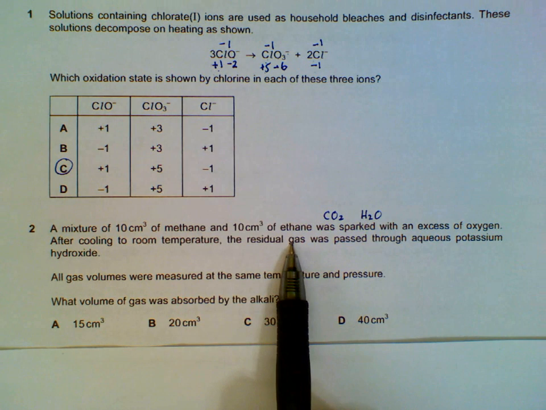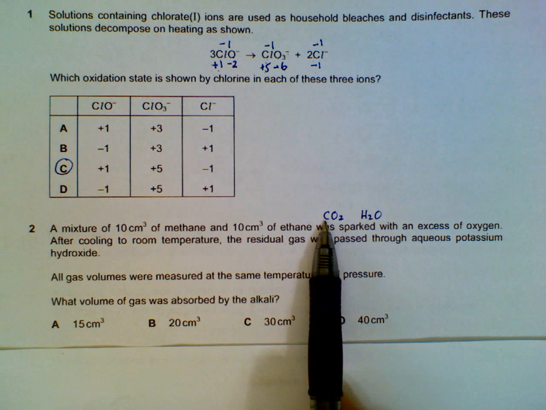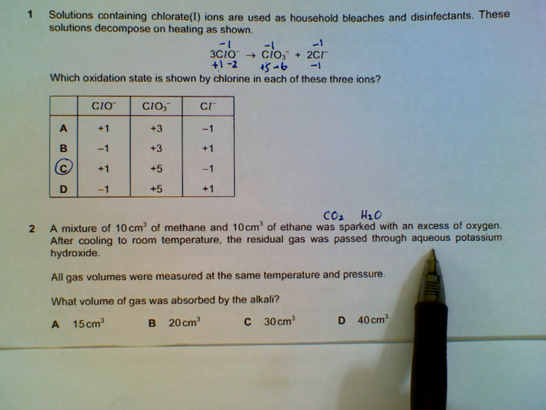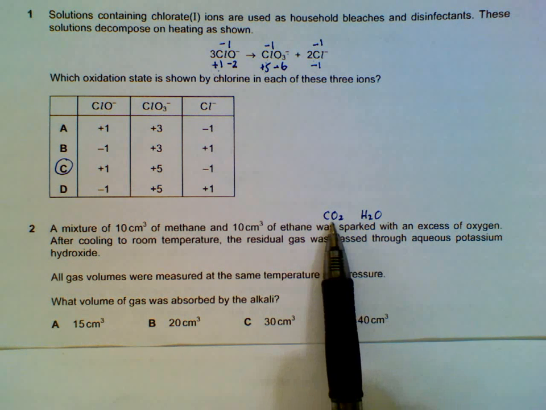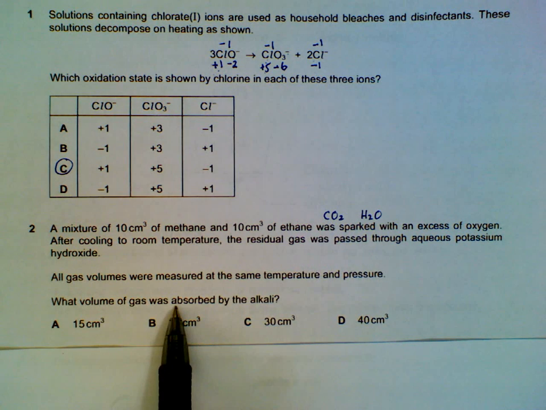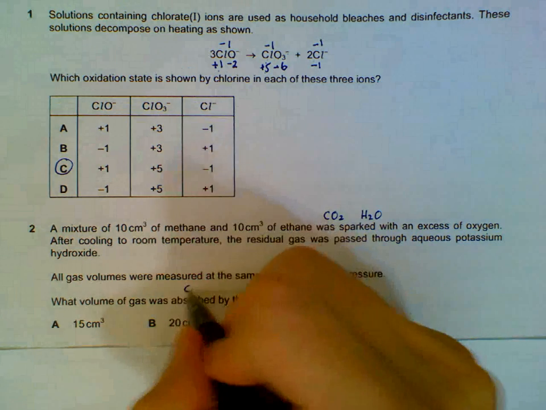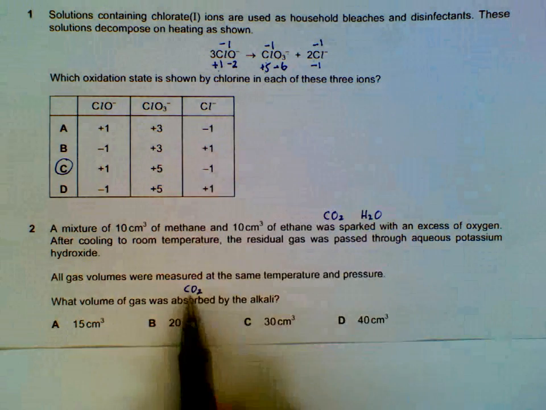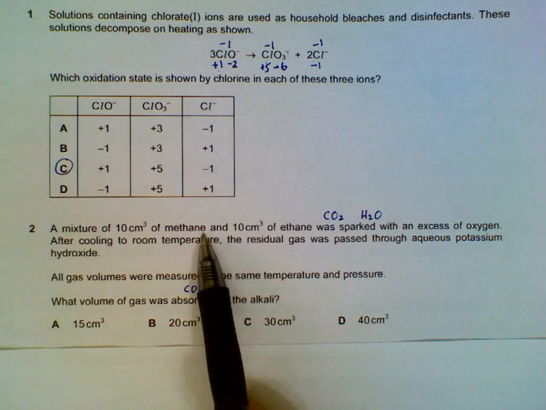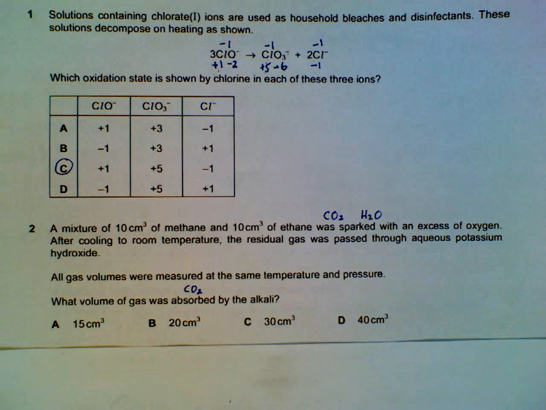What actually happens is we have carbon dioxide, which is acidic. After passing through aqueous potassium hydroxide, the carbon dioxide will be removed. So when they ask what volume of gas was absorbed by the alkali, they are asking how much carbon dioxide was produced in the first place when we burn 10 cubic centimeters of ethane and 10 cubic centimeters of methane. So we start off with a balanced equation.